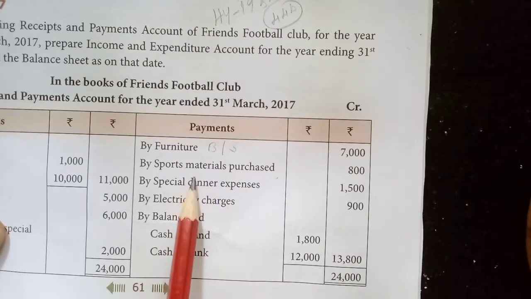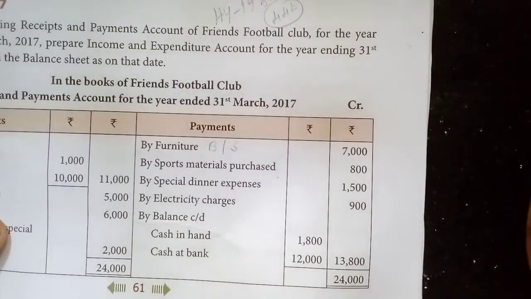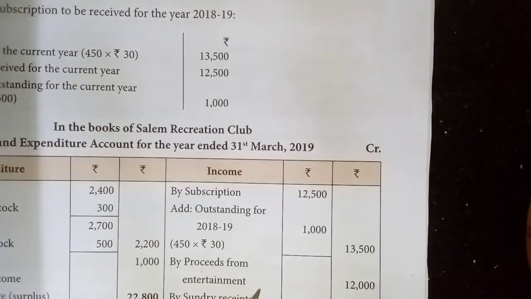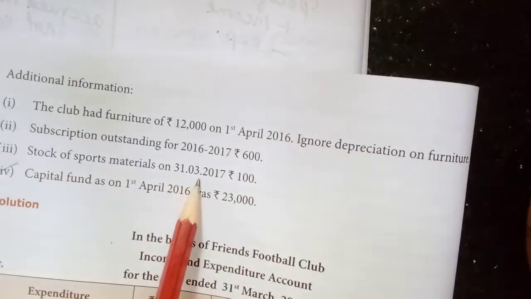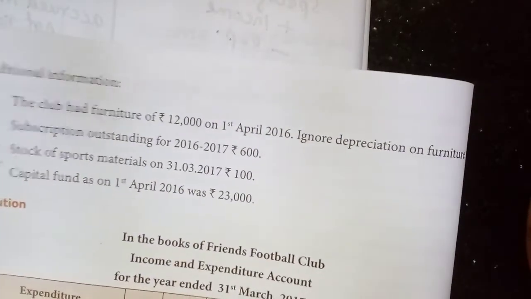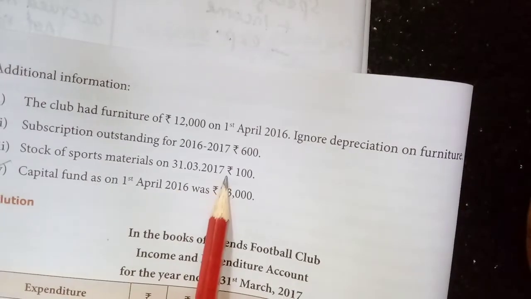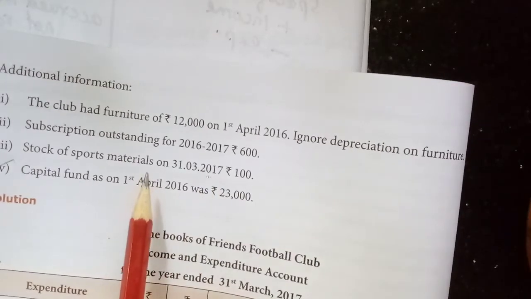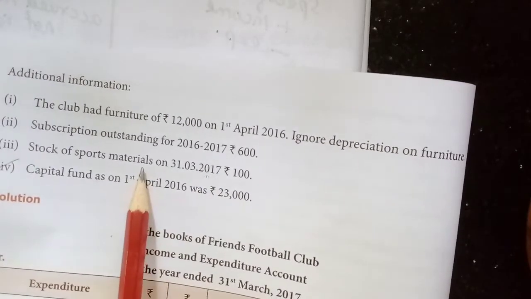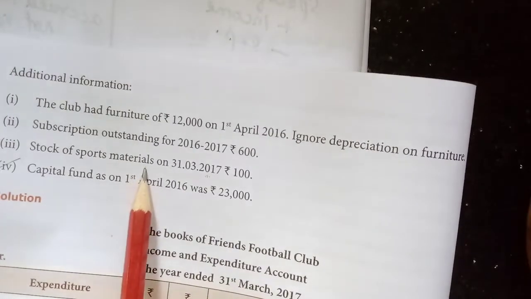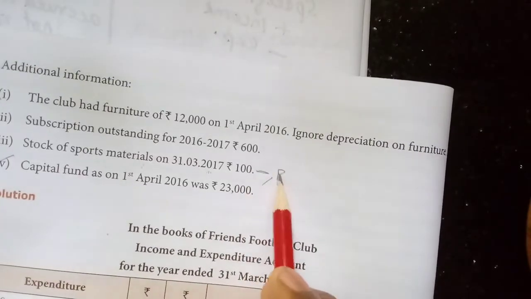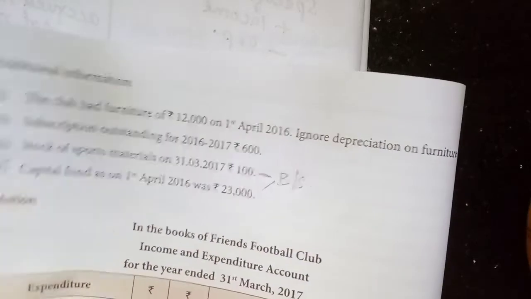Then sports materials purchased. You have to see whether we have opening stock, closing stock. We have, isn't it? Stock of sports materials at the end of the year, 31st March 2017, is given as closing stock. So what we should do? We should subtract this from the sports materials. What is the formula? Opening stock, add purchases, less closing stock. Purchases is there, so we need to deduct this. And one more item where we need to write in the balance sheet: closing stock.